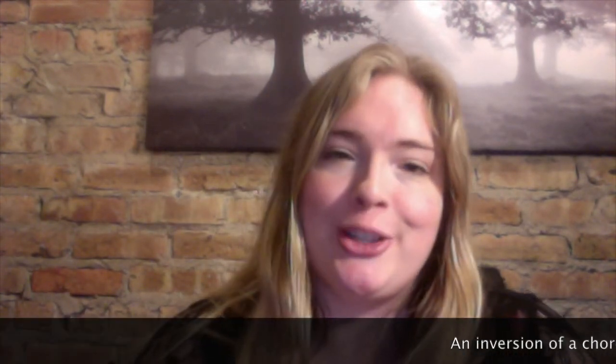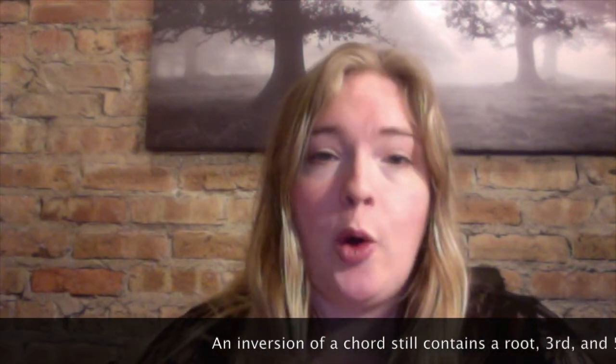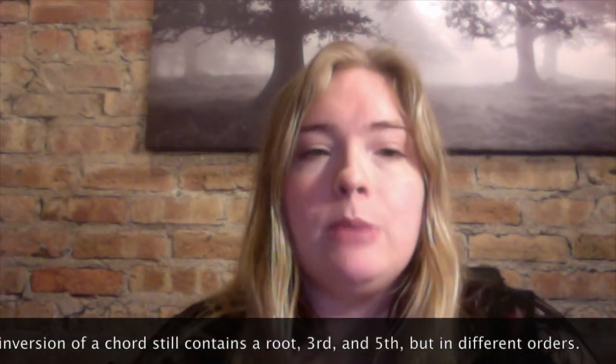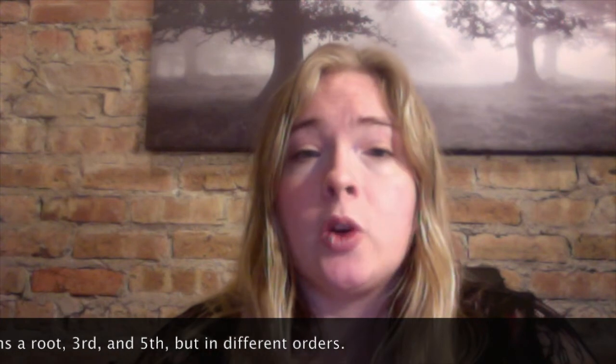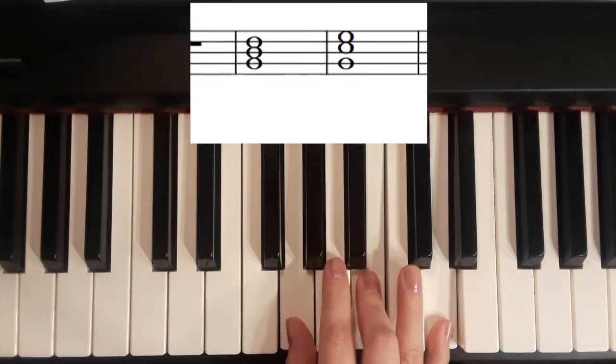Oftentimes we use a variation. It uses an inversion of each chord rather than moving your whole hand each time. The same notes are going to be used for each chord, but they'll be scrambled up. This is much easier to reach.